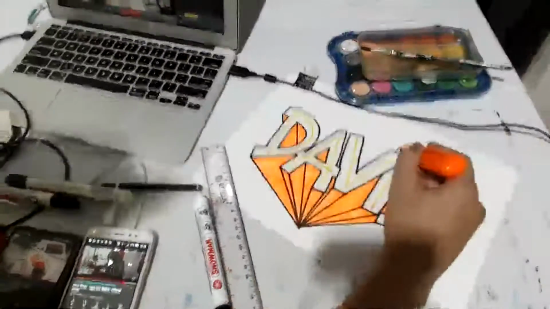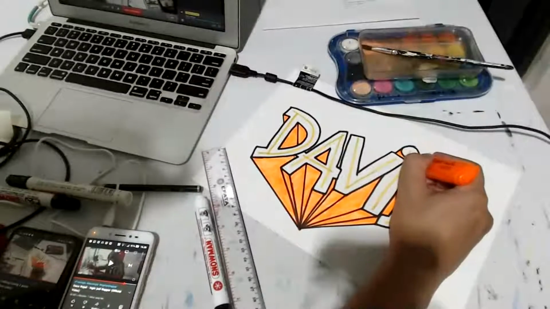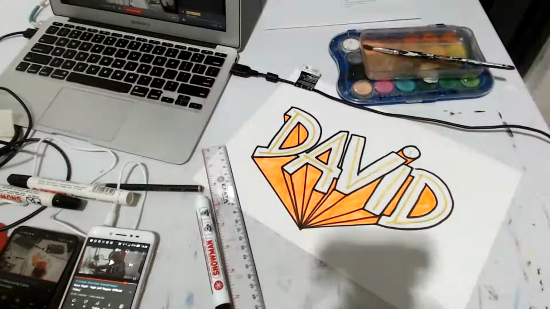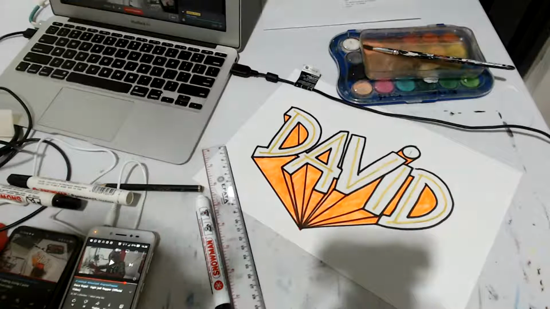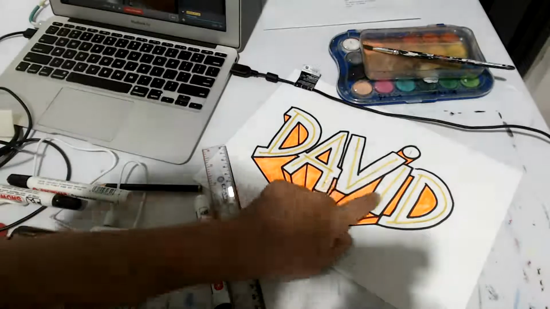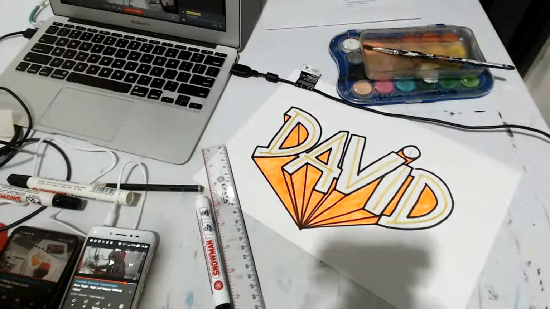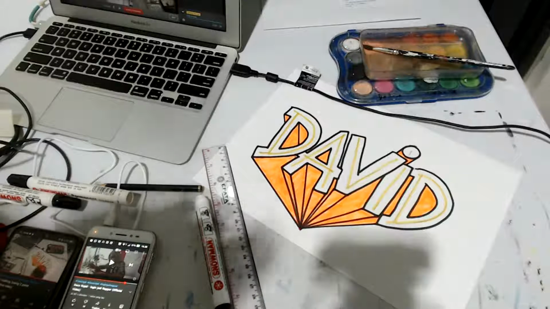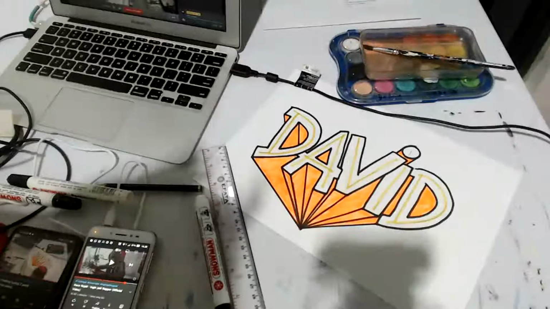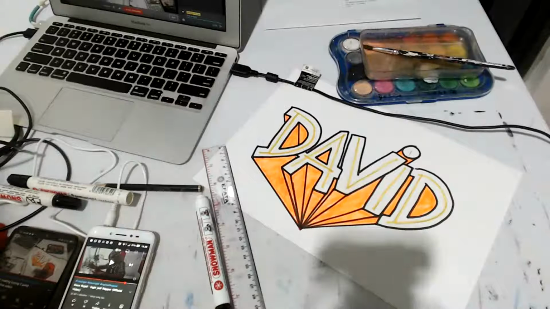Okay, something like that. Then for the word, you guys can use any color you like, or you can even use any technique you want. For example, maybe you want to use crayon or watercolor, up to you.